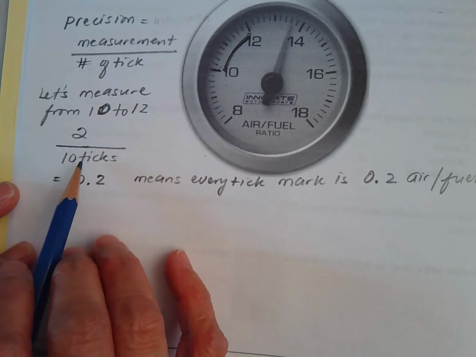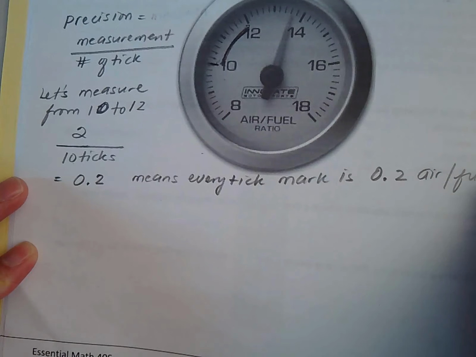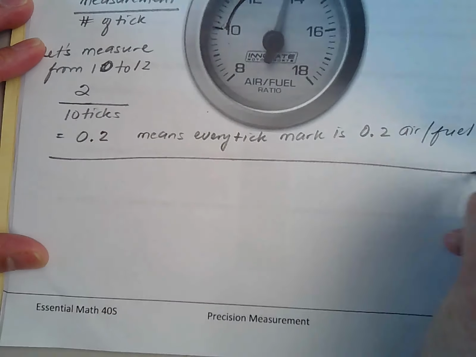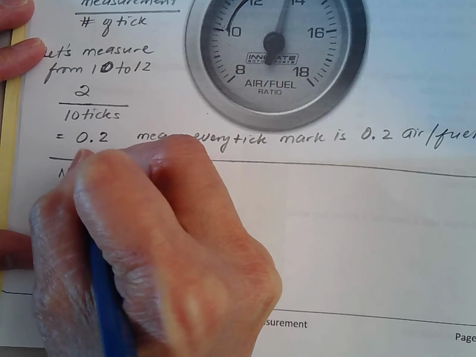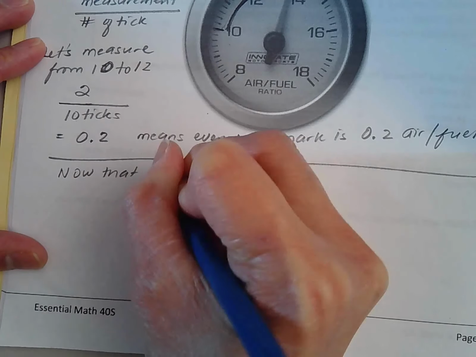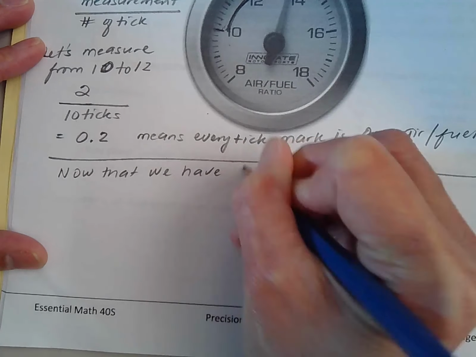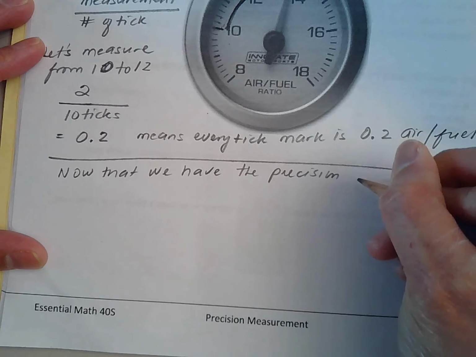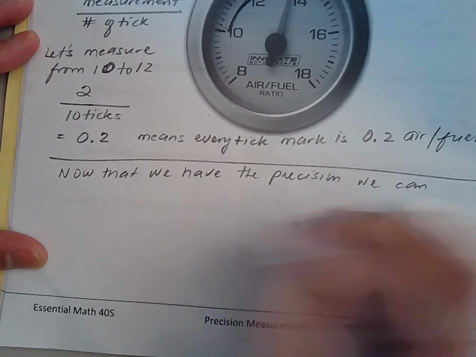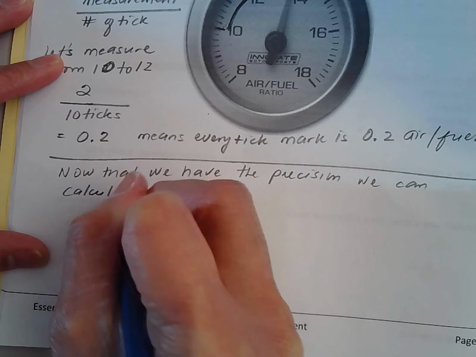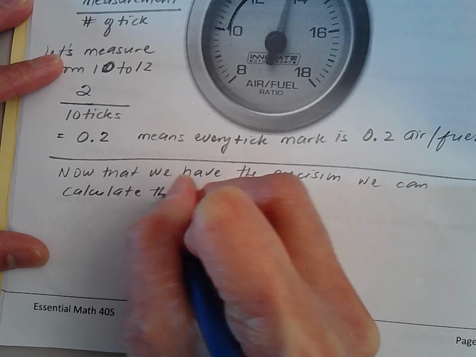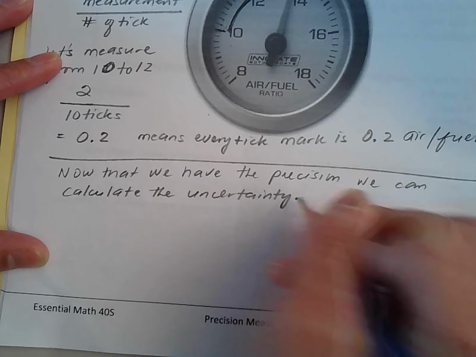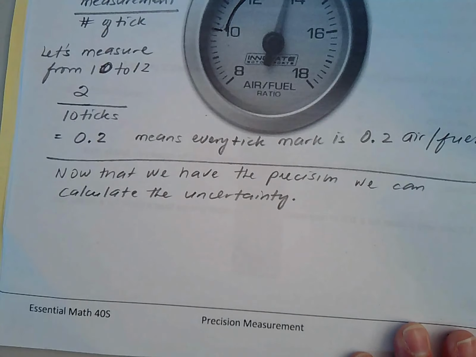So that's the precision. Now, what's the uncertainty? Now that we have the precision, we can calculate the uncertainty. Okay. Now we can calculate the uncertainty.